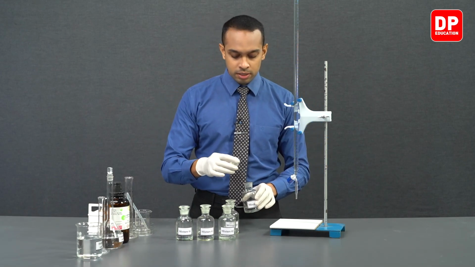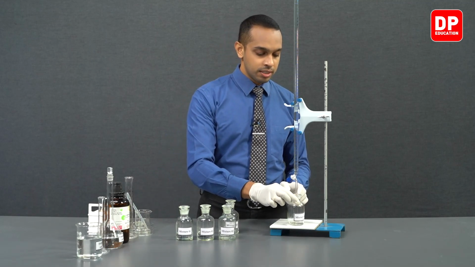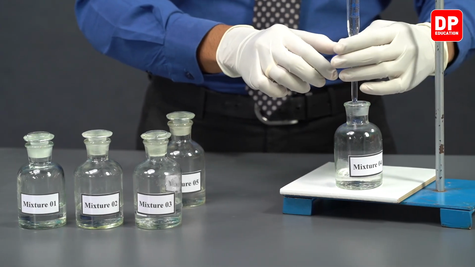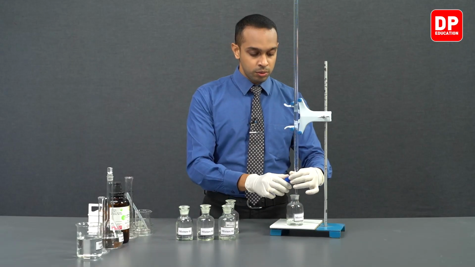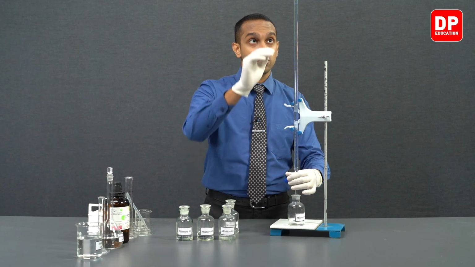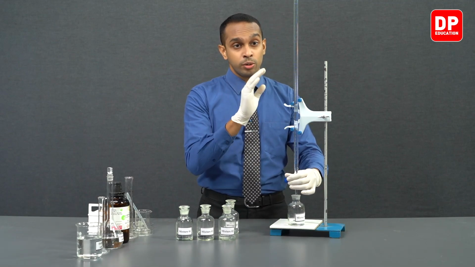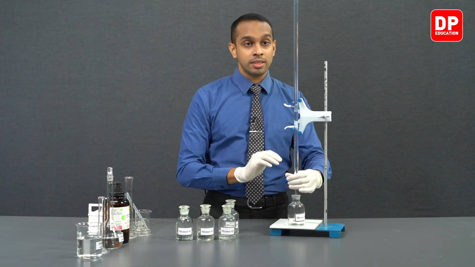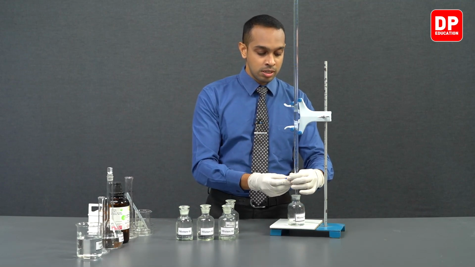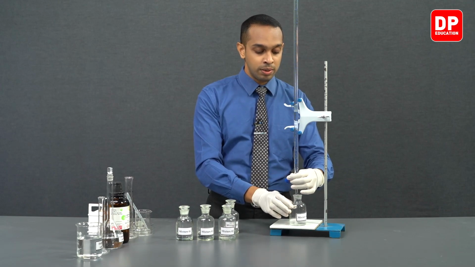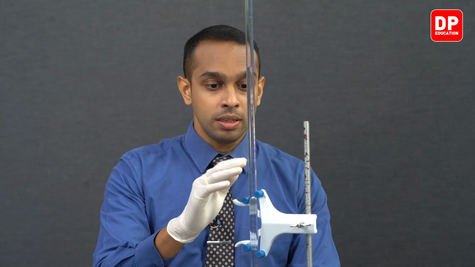to add 25 milliliters of ethanoic acid onto this reagent bottle. So since we have filled it all the way up to the zero line, we have to add exactly 25 milliliters by bringing down the meniscus all the way down to the 25 milliliter line here. So let's proceed to do that.